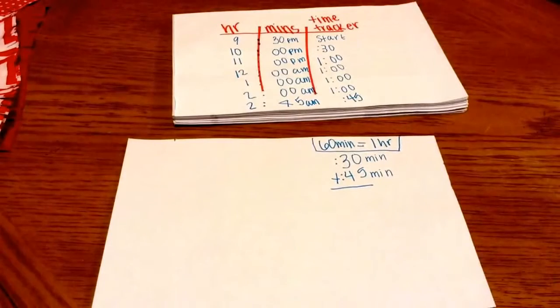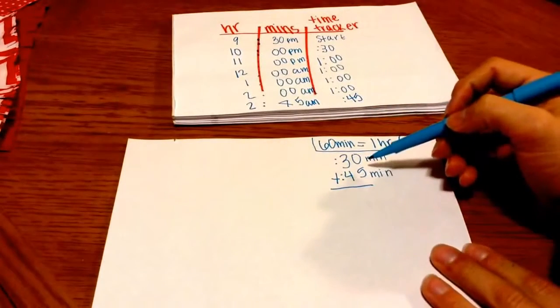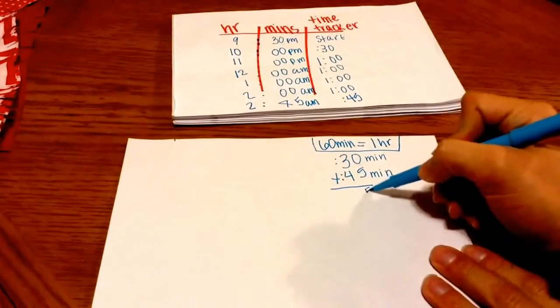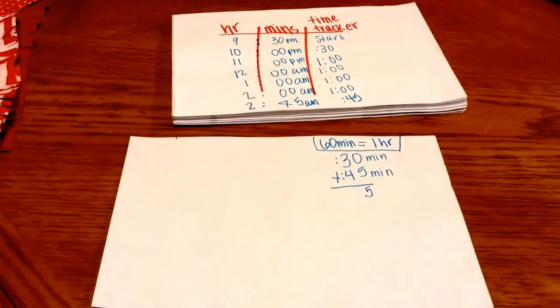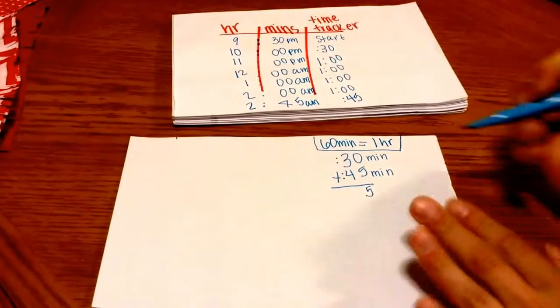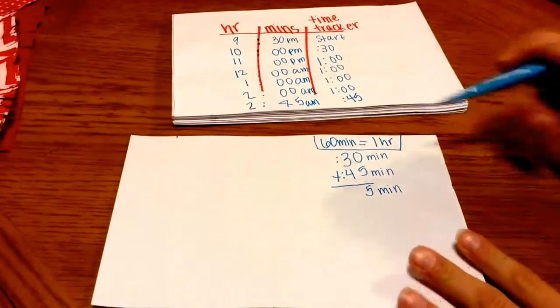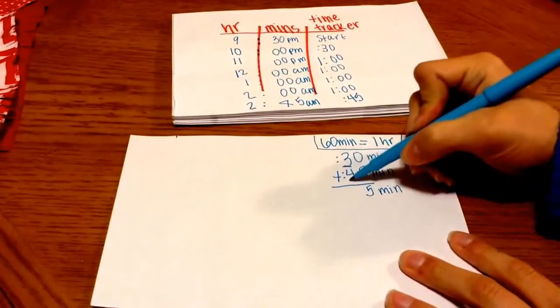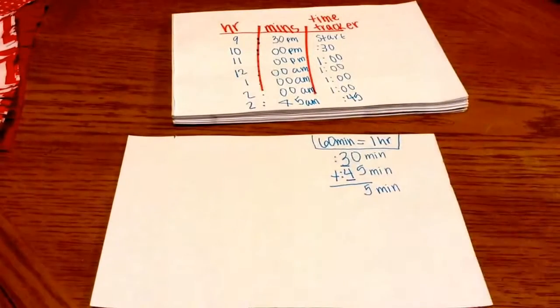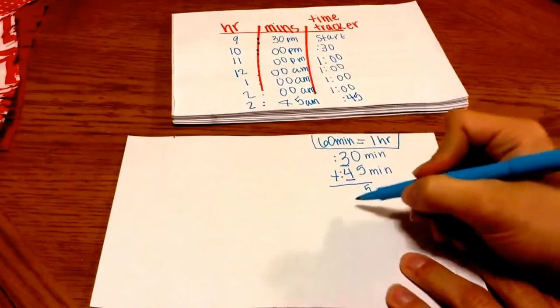So in adding our minutes, we're going to add our 0 and our 5, which is simply just 5. And then now we're adding our 30 and our 40. And that might seem confusing, but we are still in our tens place. So that really is 70 that we would be adding.